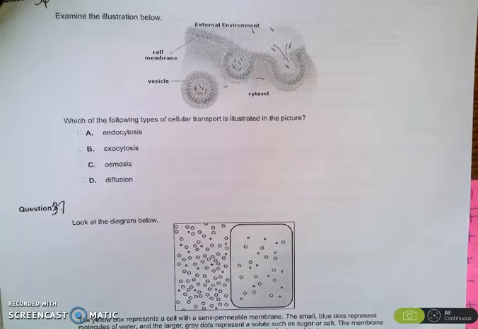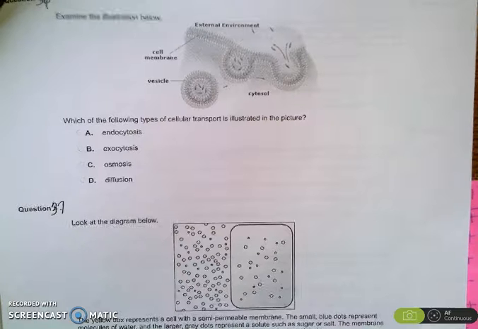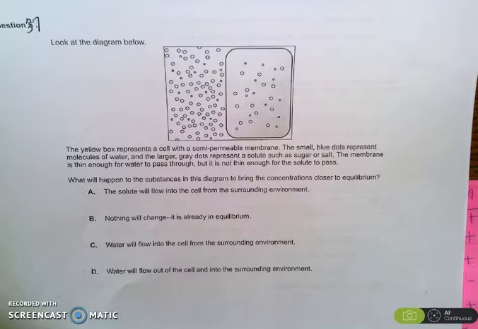Question 36. B. Exocytosis is the process by which vesicles in the cytoplasm fuse with the cell membrane, releasing their contents into the cell's external environment. Cellular wastes are often disposed through this process. Question 37.